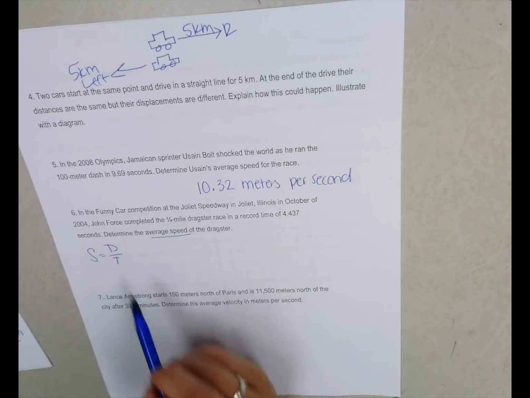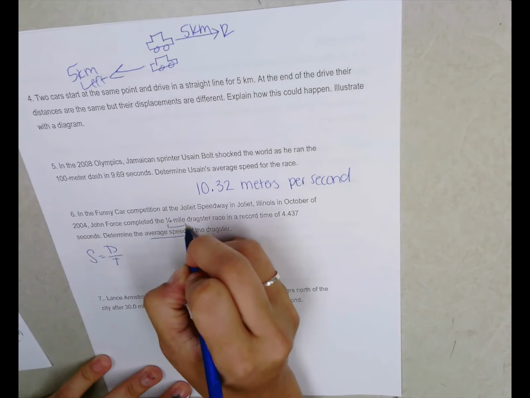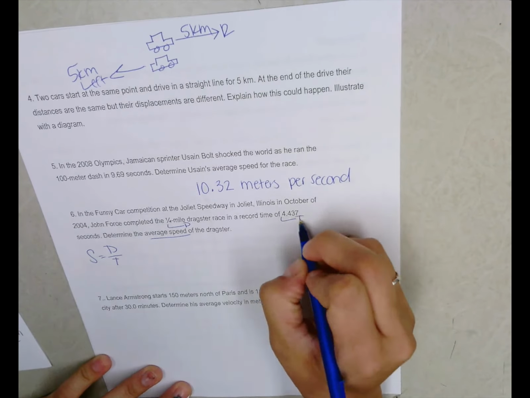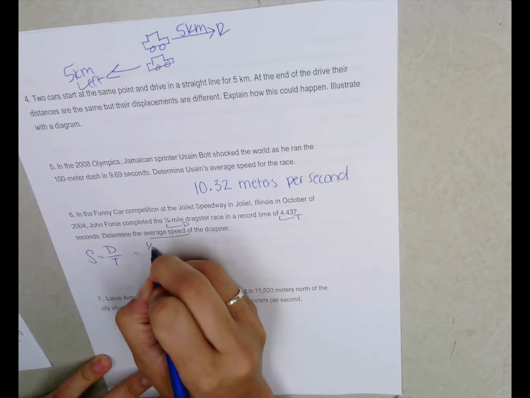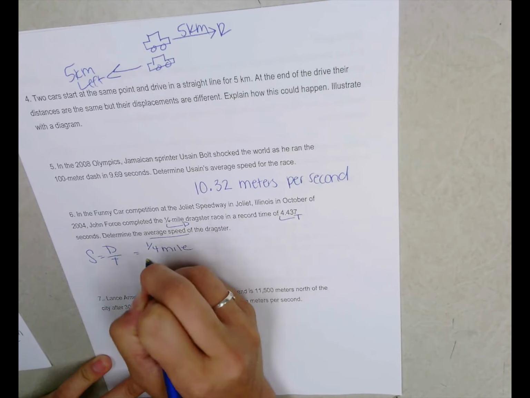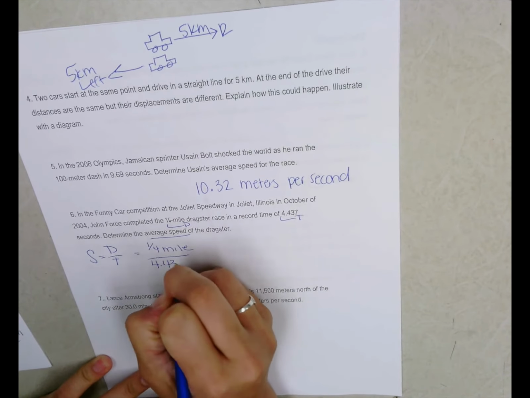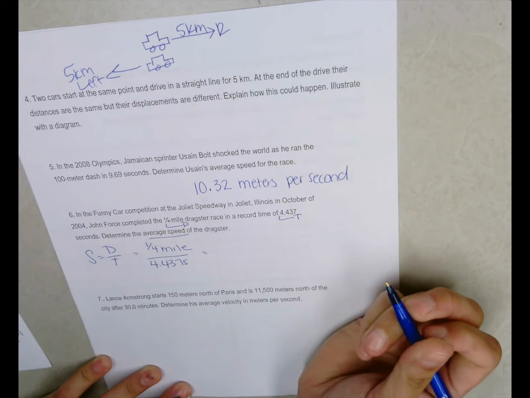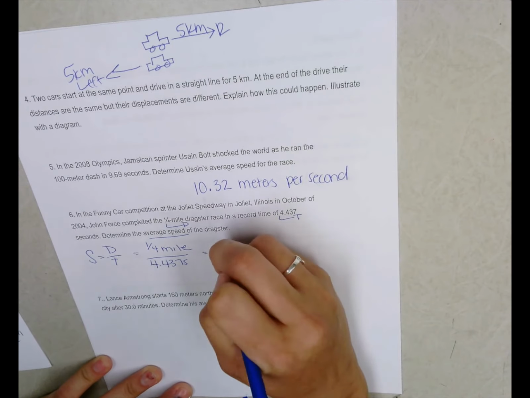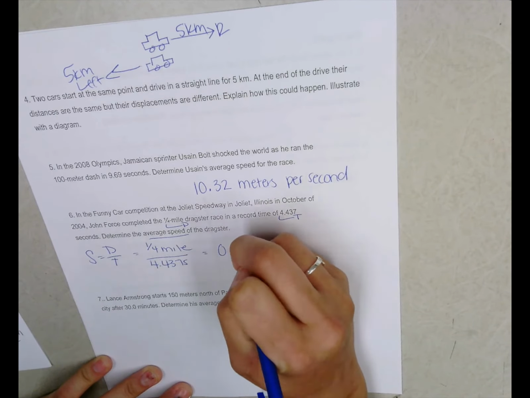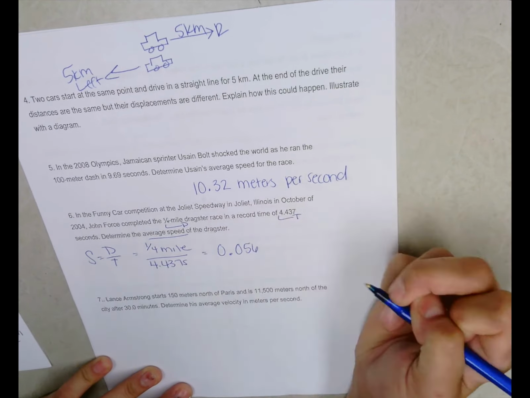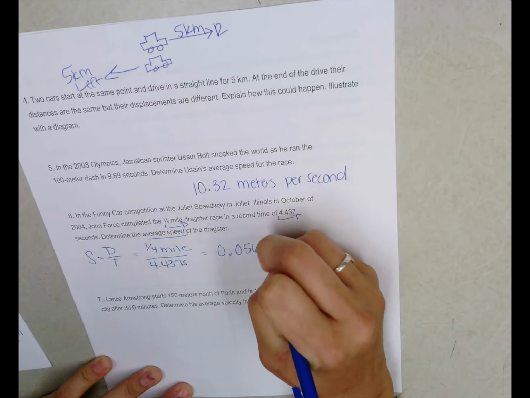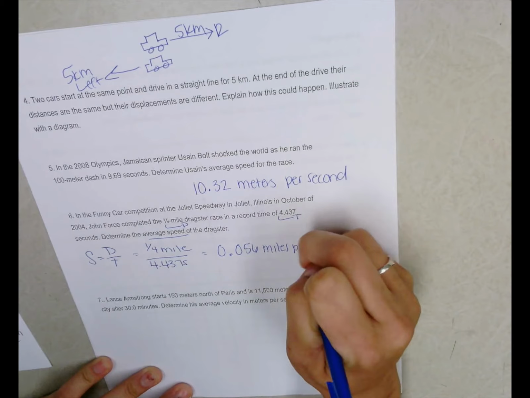So we know speed equals distance over time. Here's the distance. Here's the time. So we just do a quarter of a mile over 4.437 seconds. And what we get is 0.056 miles per second.